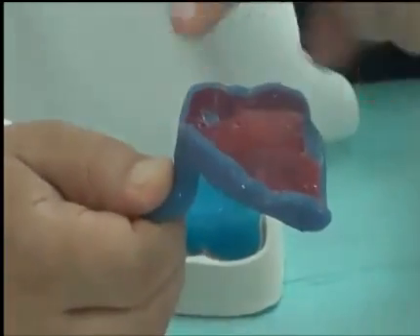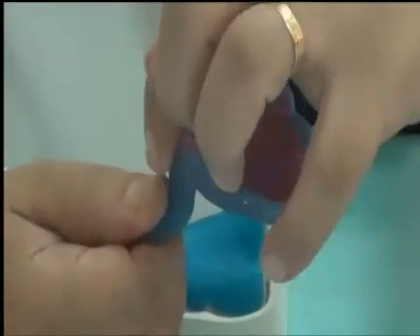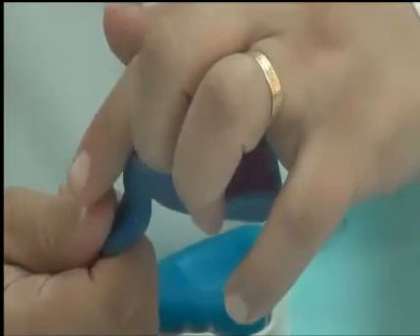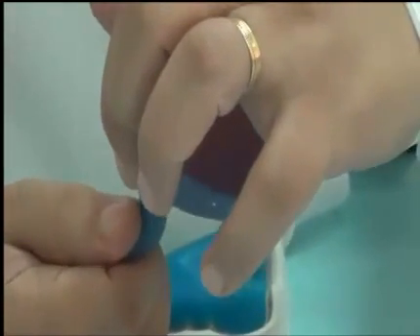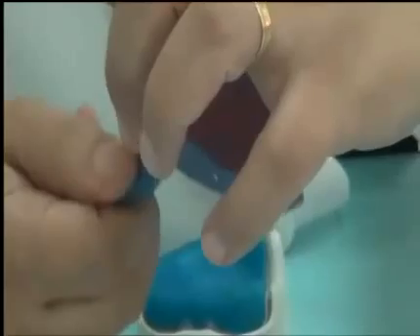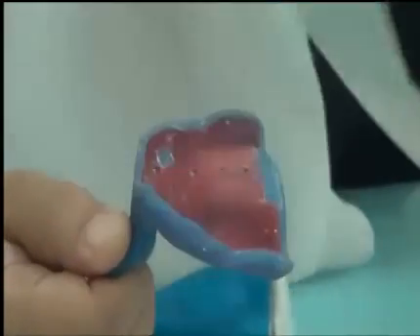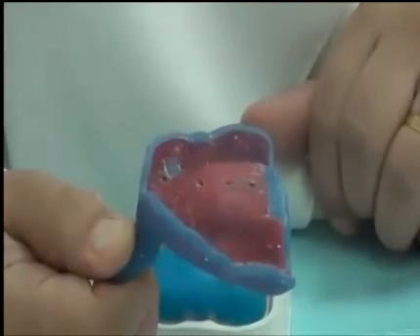So if the lip is inside the patient's mouth and the lip is here, you can notice that the lip will be resting without any distortion or movement. So I can hold my tray, insert it, take it in and out without distorting the lip. So this will aid in an accurate impression as well.